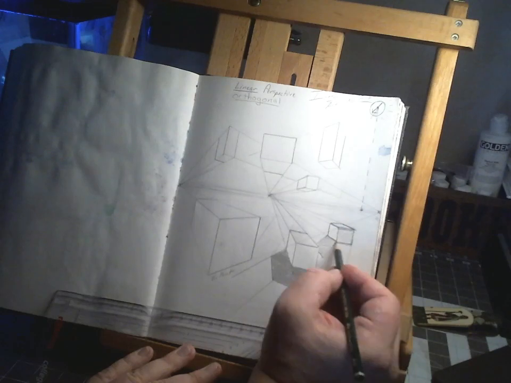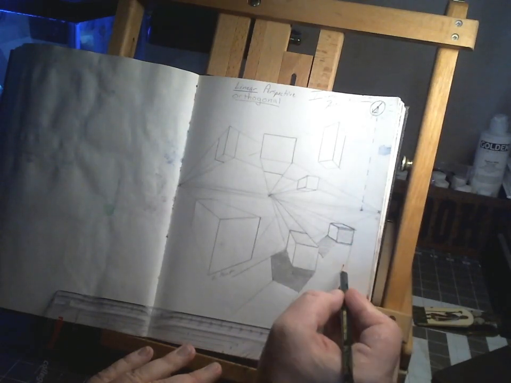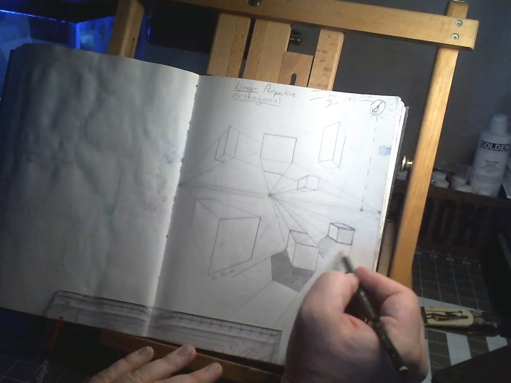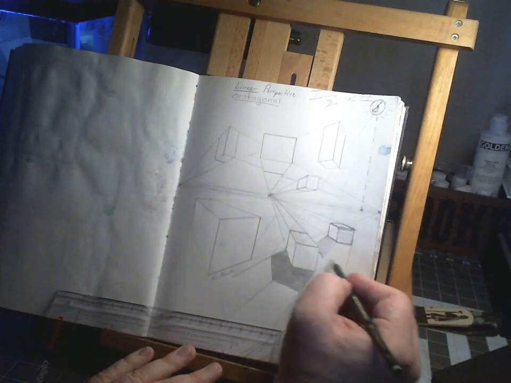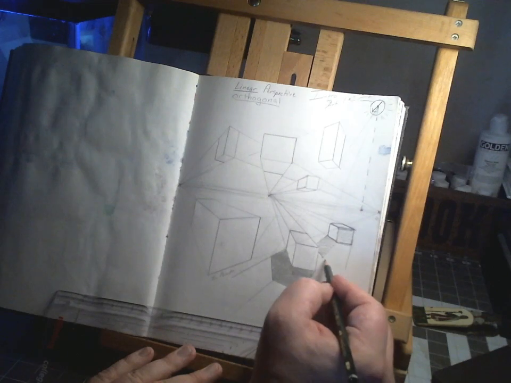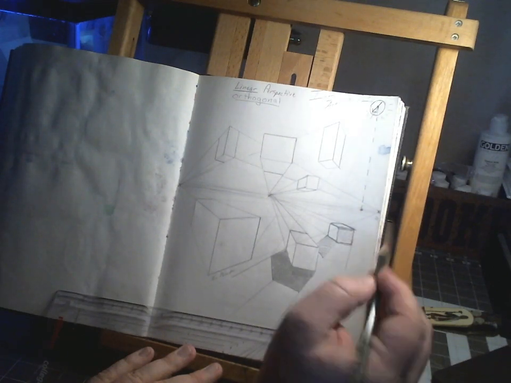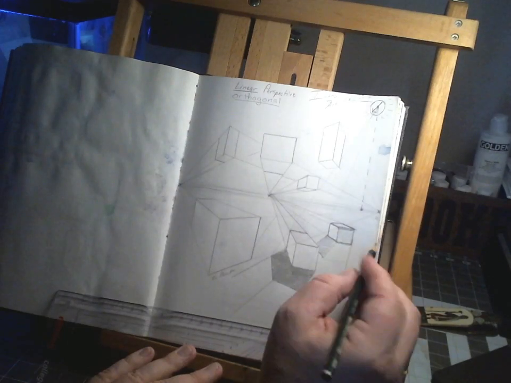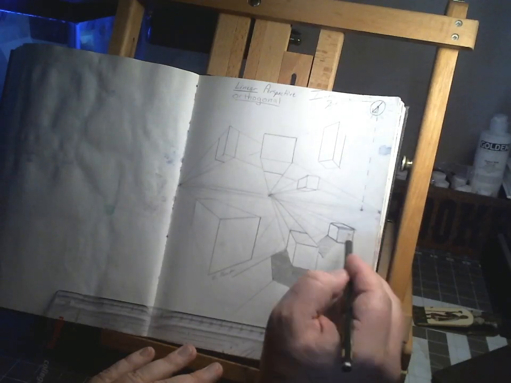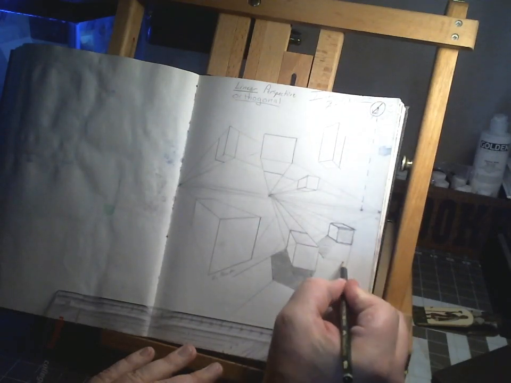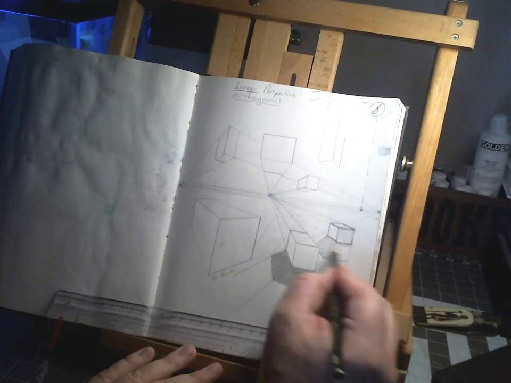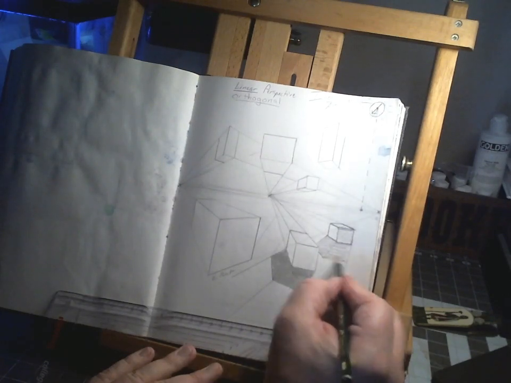Now, because this is horizontal, it makes sense to me that I'm either going to use this vanishing point to adjust its length, or I am going to make a parallel line to adjust its length. And in this case, because this vanishing point is so far behind this object, I'm going to use just a horizontal line, just like the bottom of this, to describe the shape of the shadow.